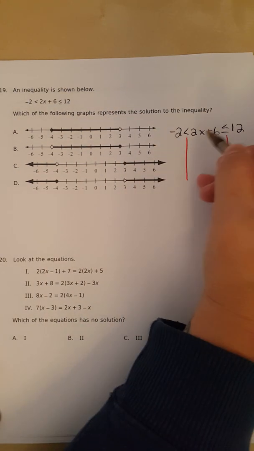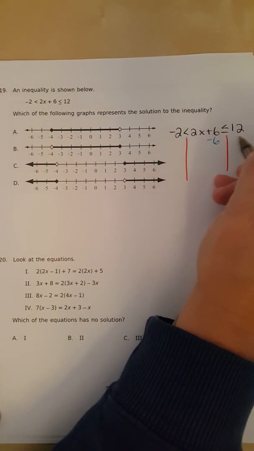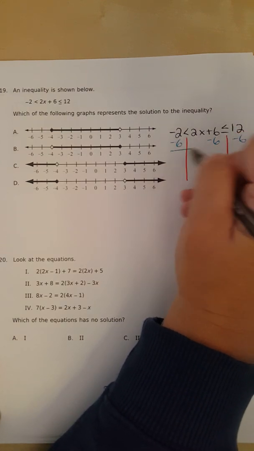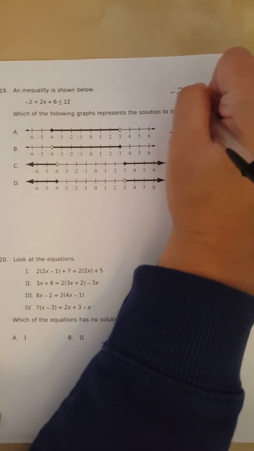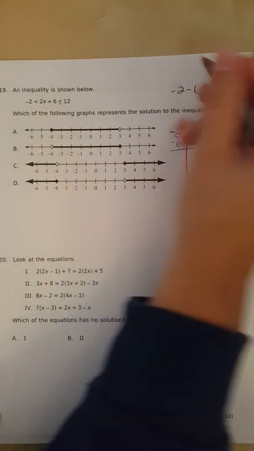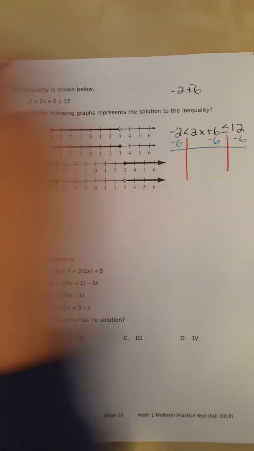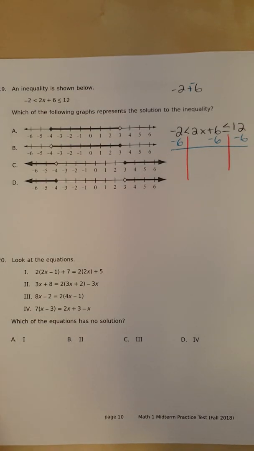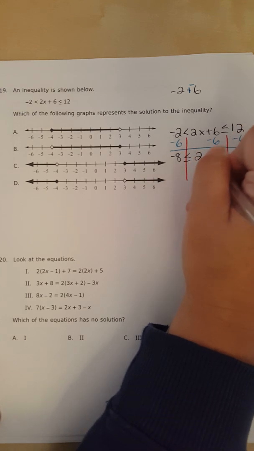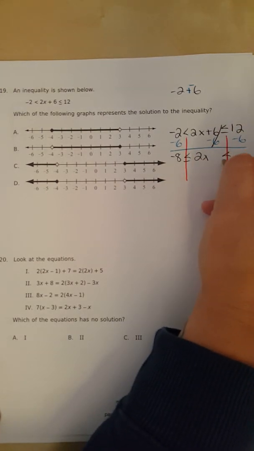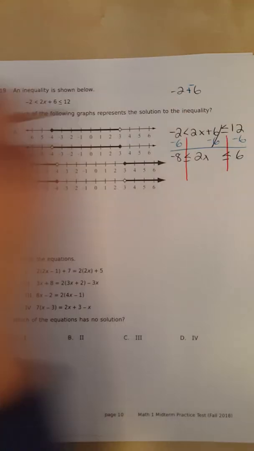So I'm going to start in the middle, and I'm going to have to subtract 6, and I do it to all parts. Now, -2 minus 6, that is going to be the same as adding a -6. Minus is the same as plus and negative, so that gives us -8. And 6 minus 6 in the middle gives us 0. 12 minus 6 is 6.